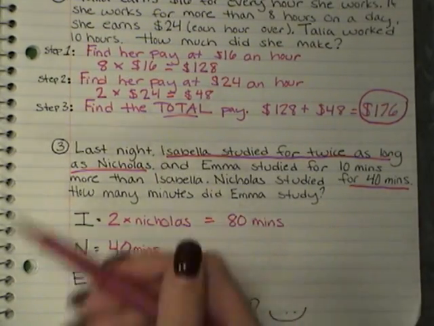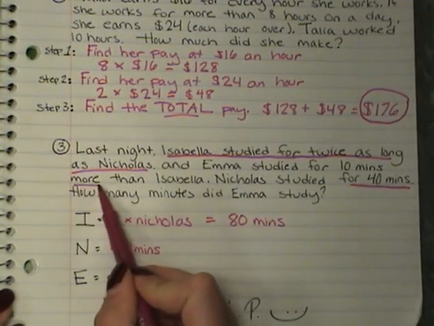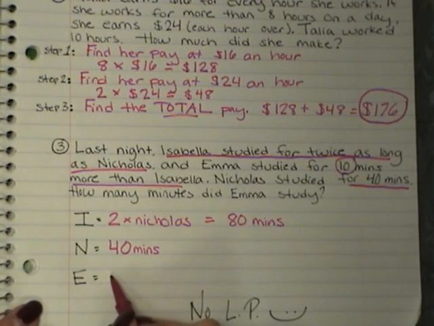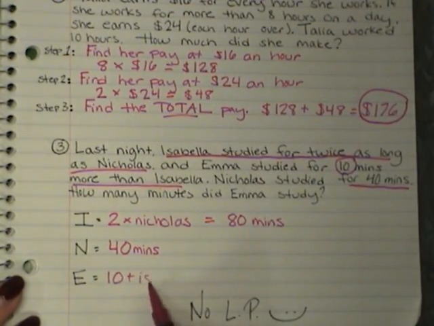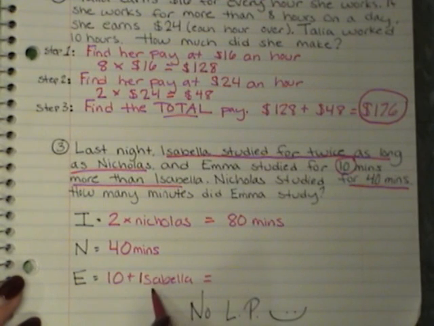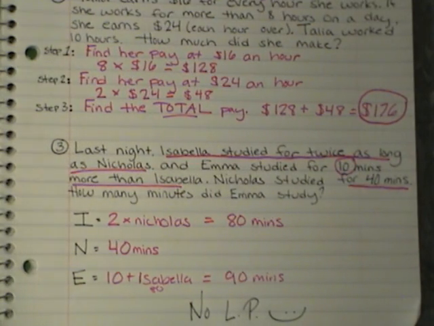Okay? Now I need to go back and find out the next part. Emma studied for 10 minutes more than Isabella. Okay, what do I know about Isabella? Okay, so I'm going to do 10 minutes plus Isabella. Well, what is Isabella? Isabella's 80. 10 plus 80. 90 minutes. You might not have done it this way.